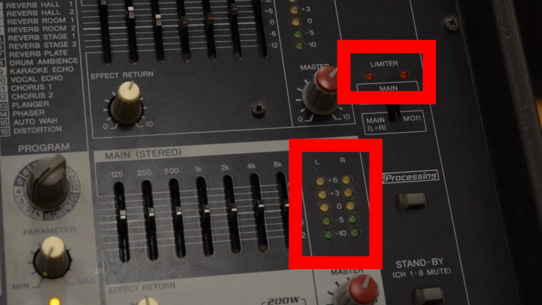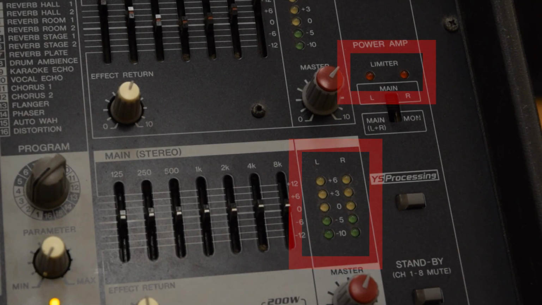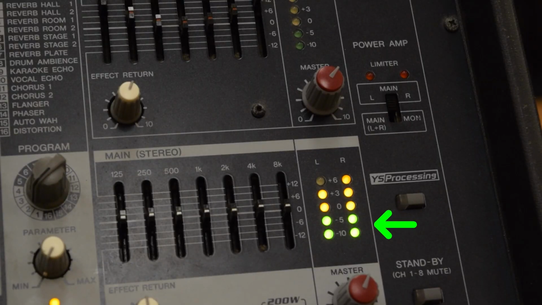These lights show how loud the one source or the main line out is. The green lights mean it's at a good level for quieter sounds, the yellow lights indicate a good level for voices or other main sounds, and the red lights mean that it's getting close to peaking, the maximum amplitude, which can cause distortion to the audio.